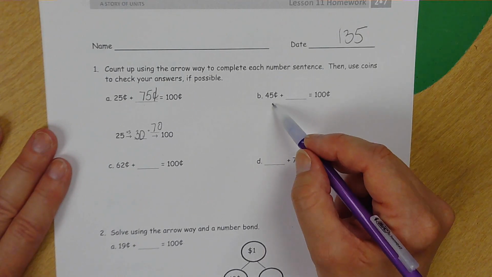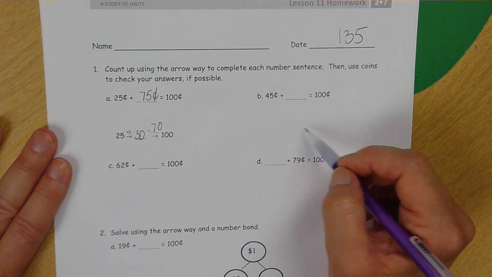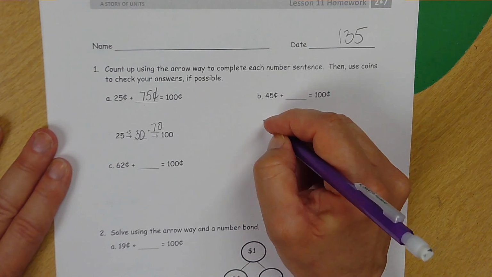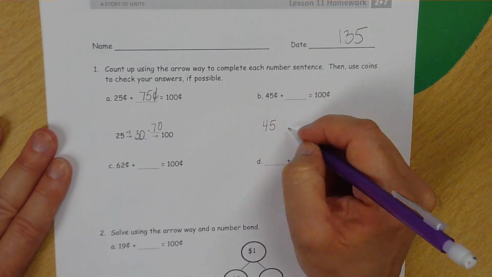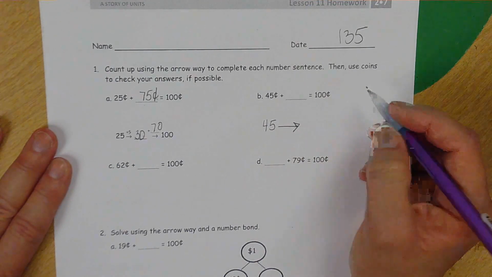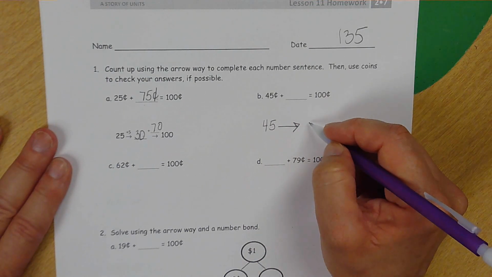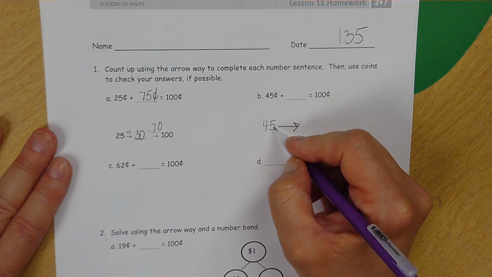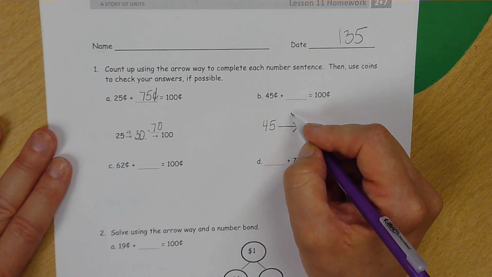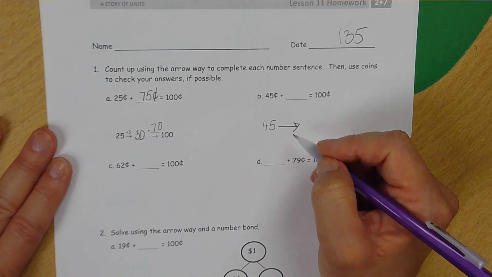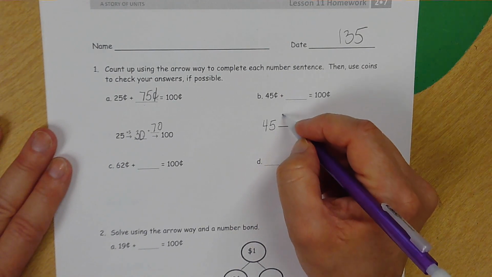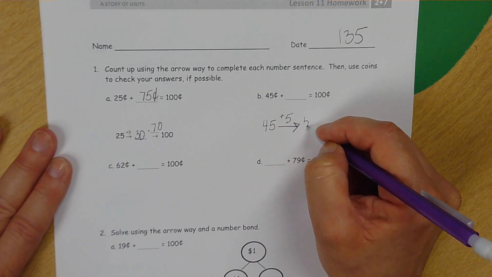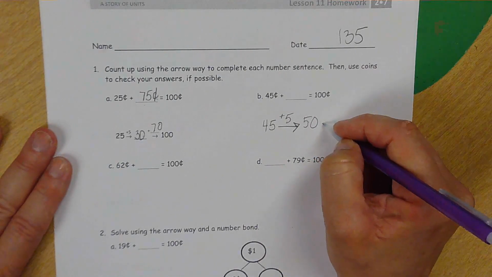So here we're going from 45 cents to 100 cents. They didn't start us off, but we can do it. We're starting with this number, 45, and we're going to add to get to the next 10. Tens are easier to add with. What do we need to add to 5 to get us to the next 10? 5 and 5 is 10. So we're going to add 5 there, and that's going to take us up to 50.